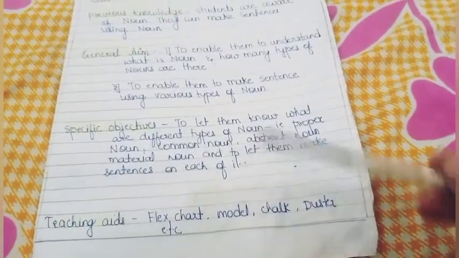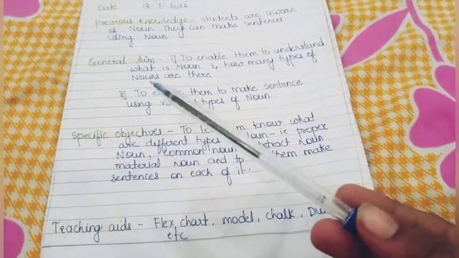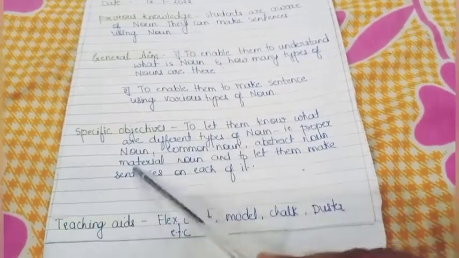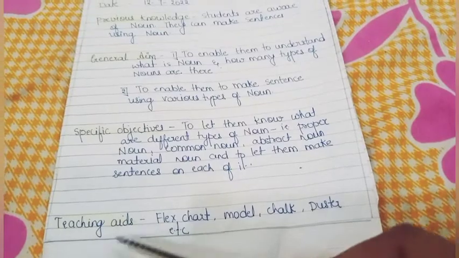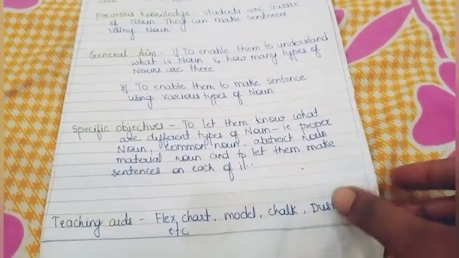Specific objectives you can see here, meaning whatever our aim is, whatever our motive behind teaching this topic, we have to write here. Teaching aid you can see here: flex chart, model, chalk. Whatever teaching aids we are going to use, we have to write all those things.